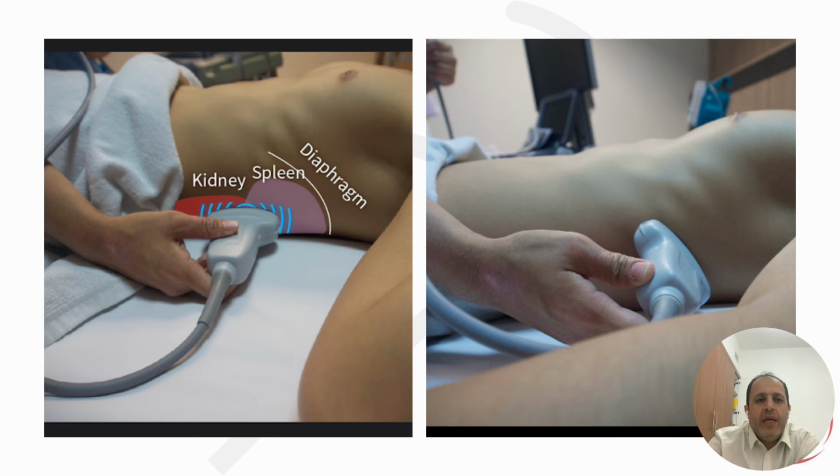So another view, it is left upper. Another place we should check in EFAST. So in the left side also we have diaphragm, spleen, and the kidney. We keep the ultrasound probe transducer vertical. Comparing to the right side, the left kidney is more posterior and more superior.